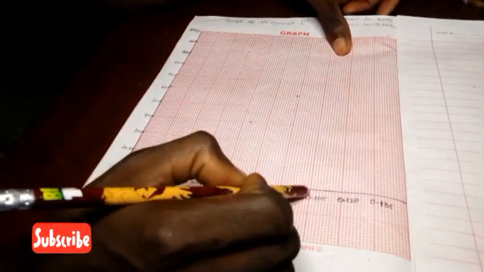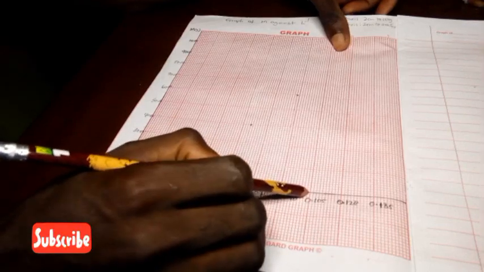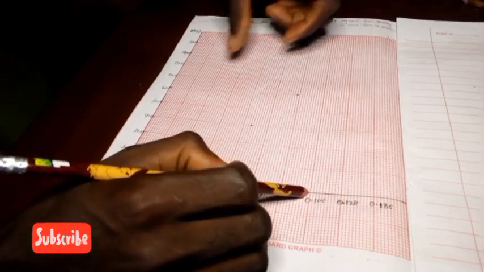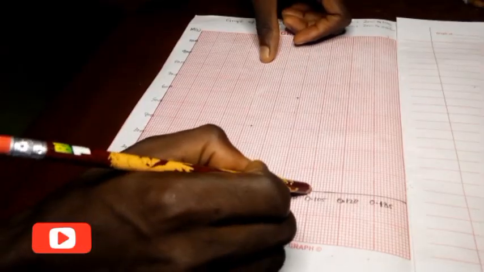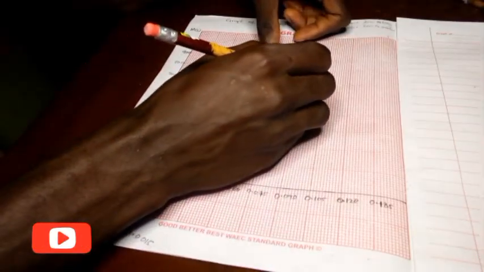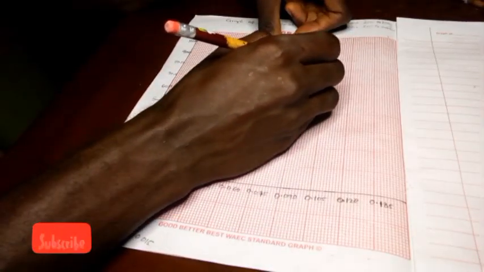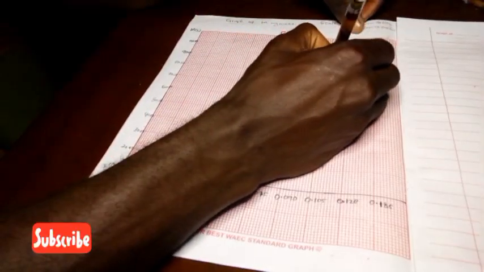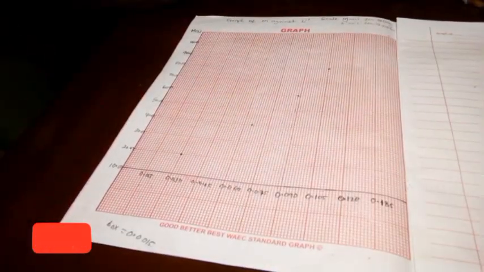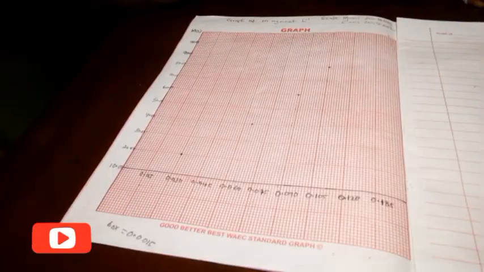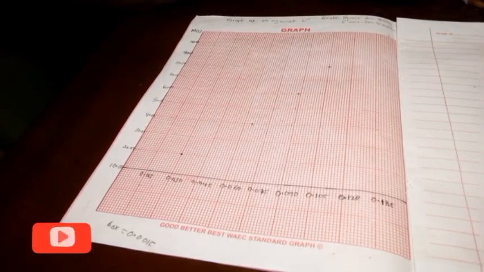So 0.105 here to 80, and this is 80 here. So we trace them down to each other. This is 70, and finally we get to 80, so we put this here. As you can see, this is going to give a straight line.